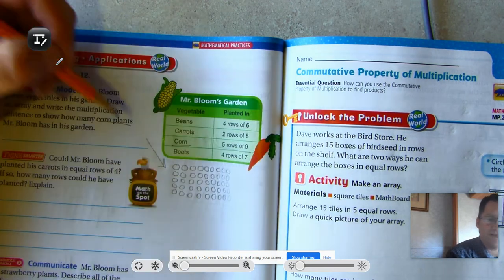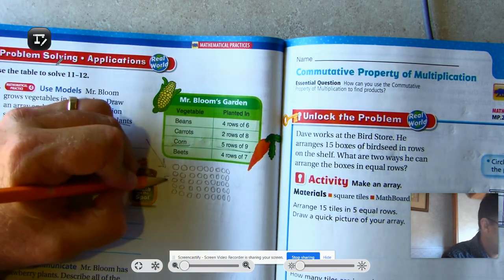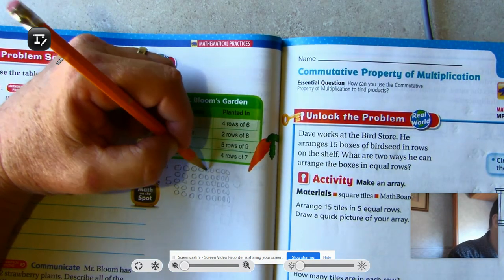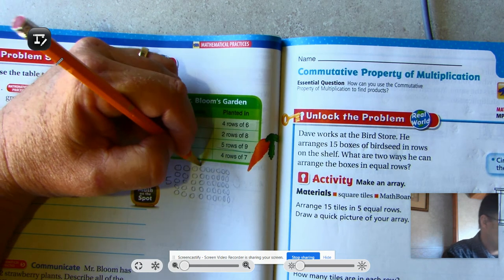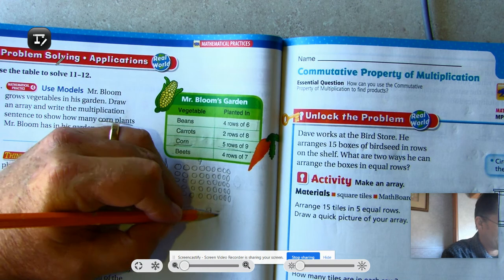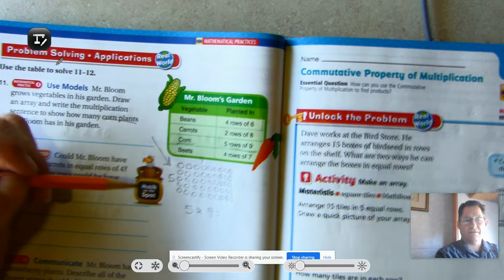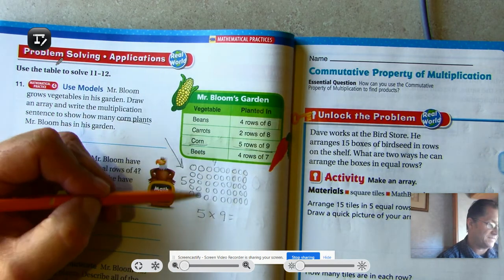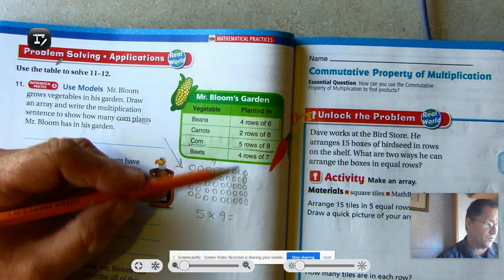Okay, confirm that we have 5 rows, 1, 2, 3, 4, 5. And in every row we have 9. 1, 2, 3, 4, 5, 6, 7, 8, 9. So I have 5 rows of 9. And we can skip count by 5s would be easier. 5, 10, 15, 20, 25, 30, 35, 40, 45.